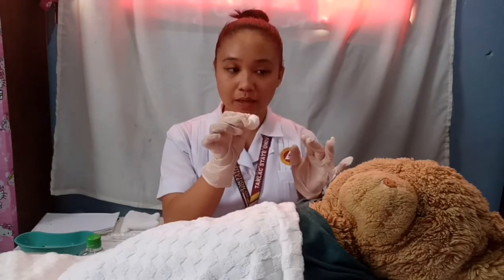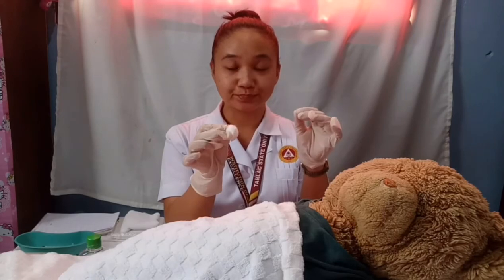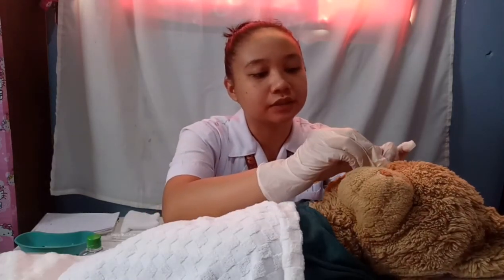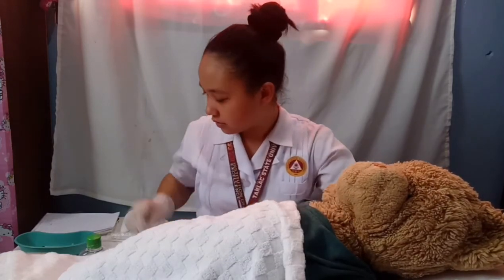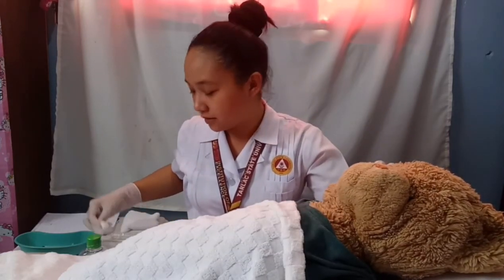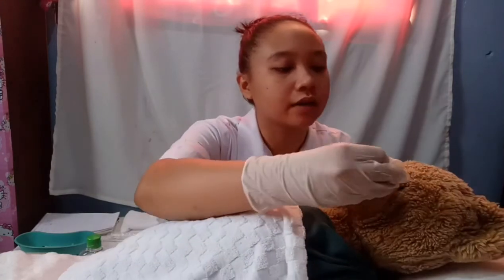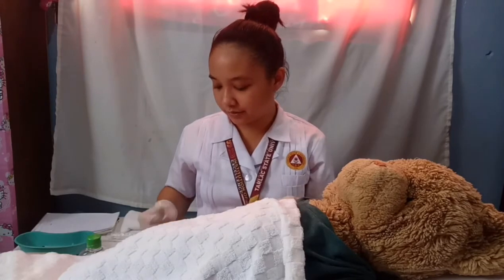moistened with the sterile irrigating solution or the sterile normal saline, and then you need to wipe the eyes of our patient from the inner contours to the outer contours. So let's say, for instance, this one. Then discard, then get another one, and then again, inner contours to the outer contours, then discard.